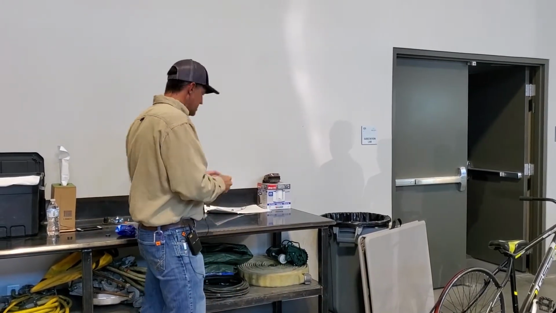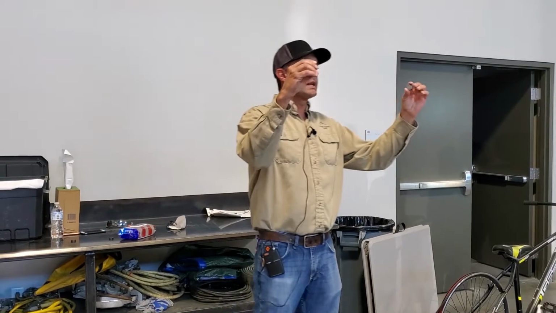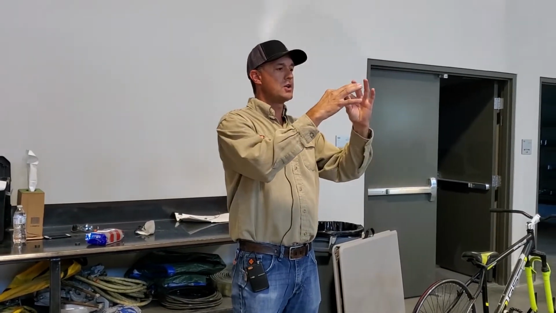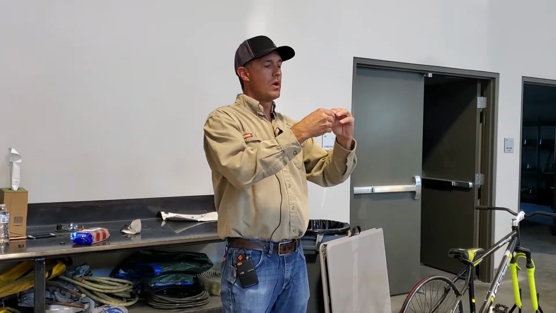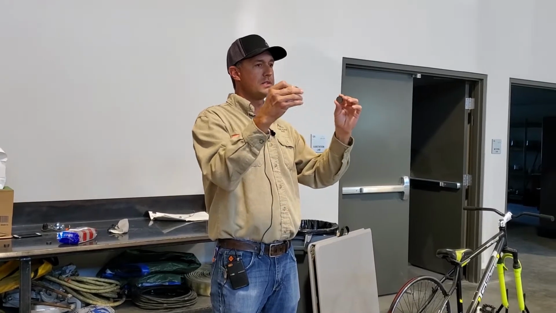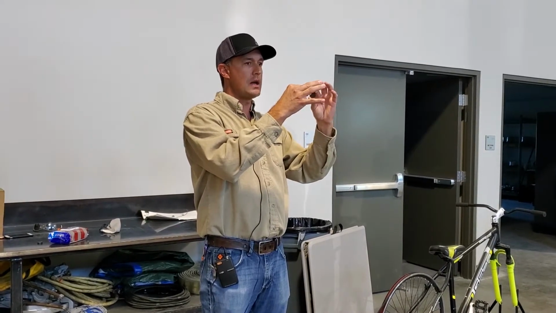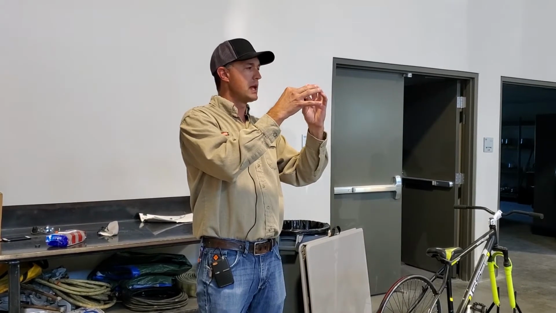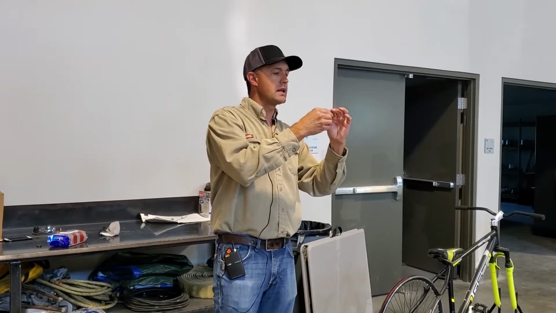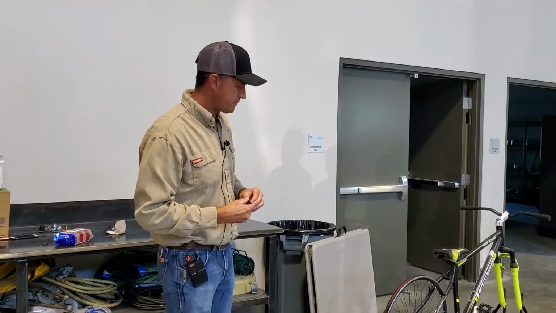Just like magnets, when you put two magnets together, positive and negative, they attract, right? They snap together. When I try to put these together positive to positive, what happens? They repel each other, right? I can't hardly push them together. So opposites attract and likes repel each other.